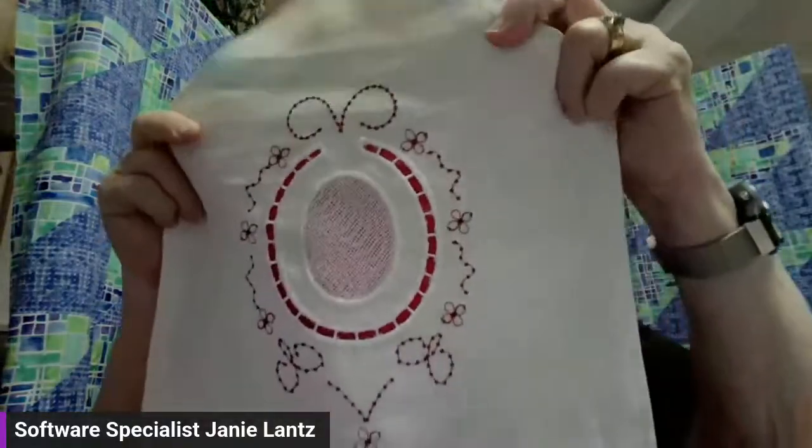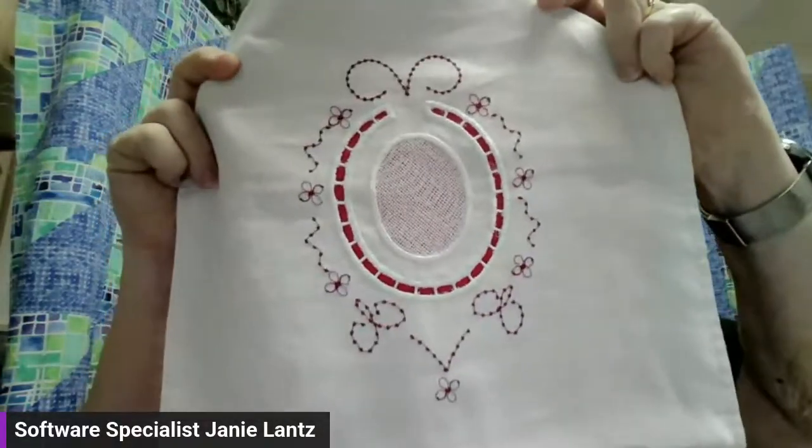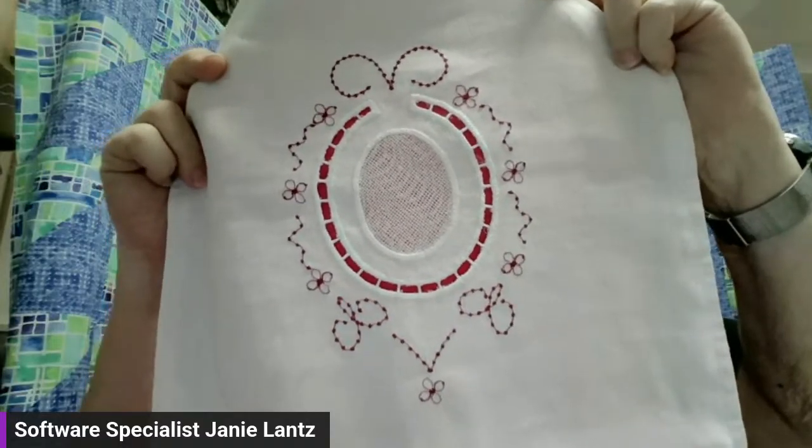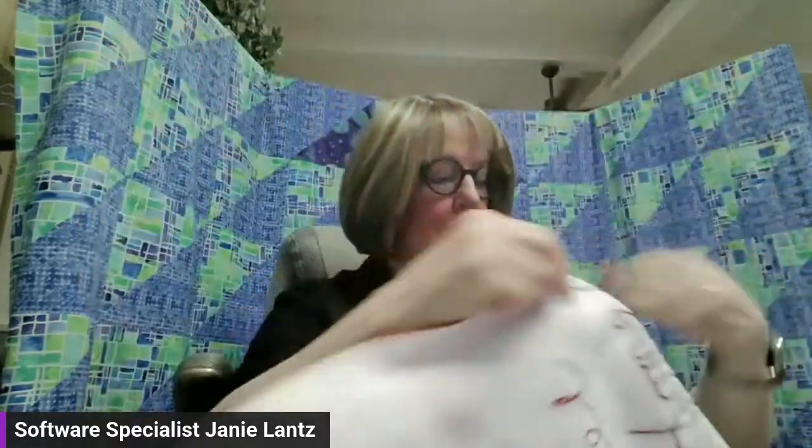Here's my Richelieu bars. Isn't that fun? So the Richelieu bars around the edge, candle wicking stitches, and then a little bit of lace in the center.